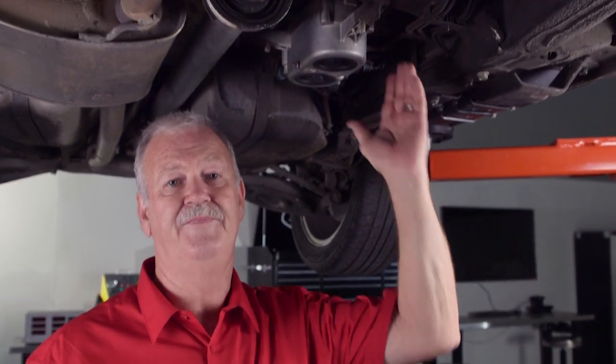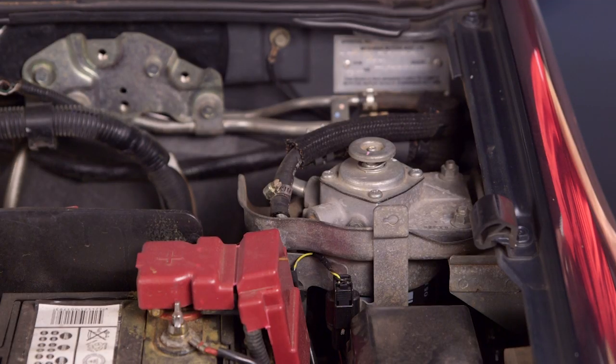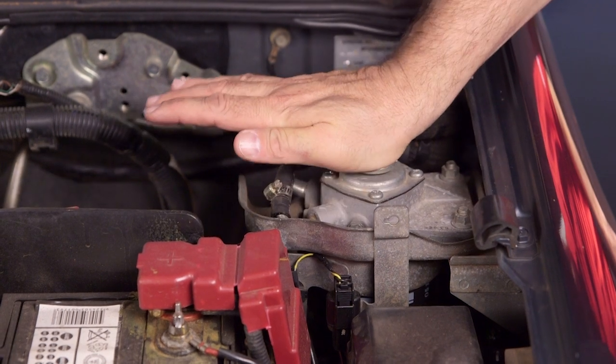From the pump, the fuel will travel to the filter. These will be in various locations. On this vehicle, it's underneath the floor. On others, it could be in the engine bay. This filter also has a hand priming pump. Some are even mounted on the engine itself.